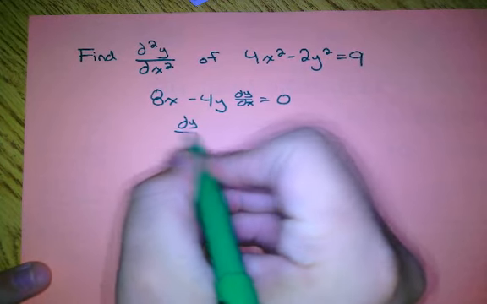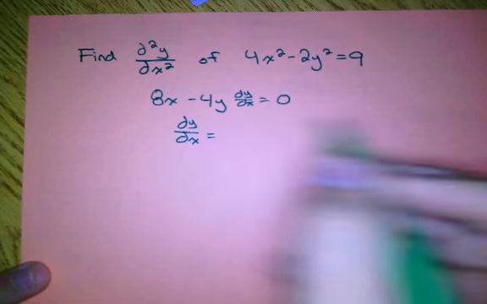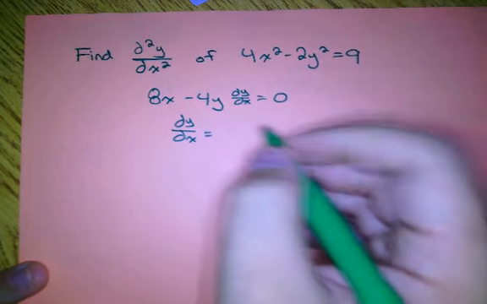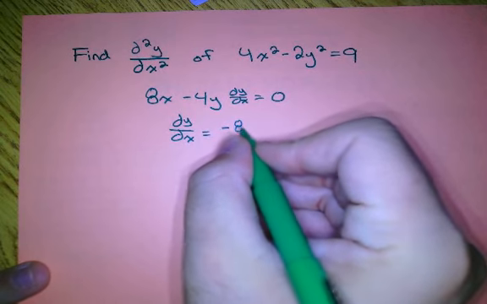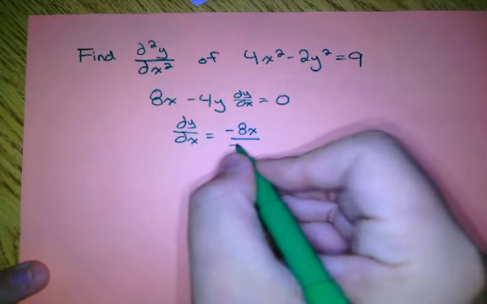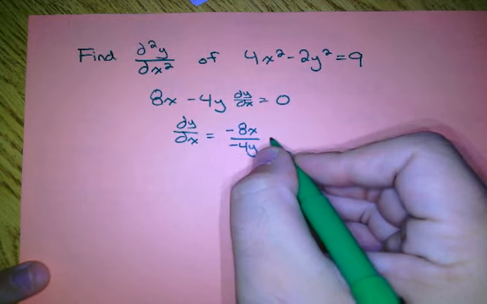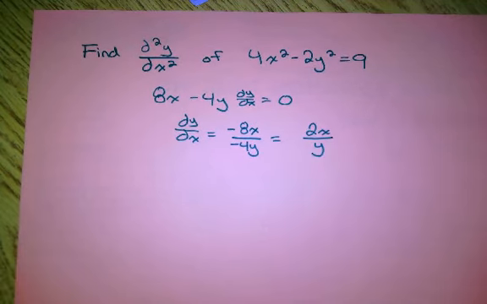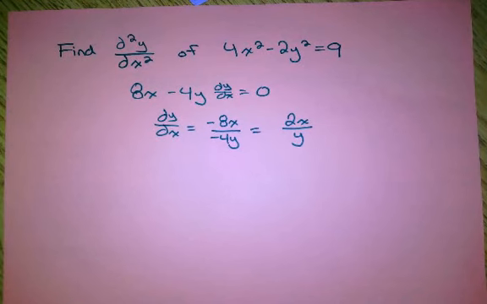You subtract an 8x and divide by a negative 4. Doesn't that equal 2x over y? Yeah.